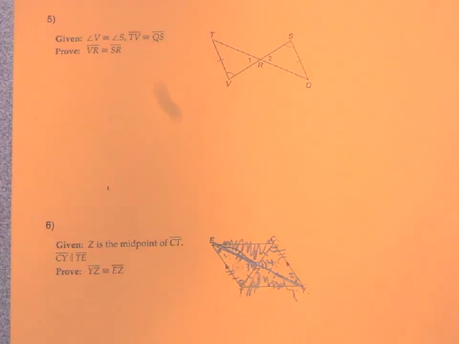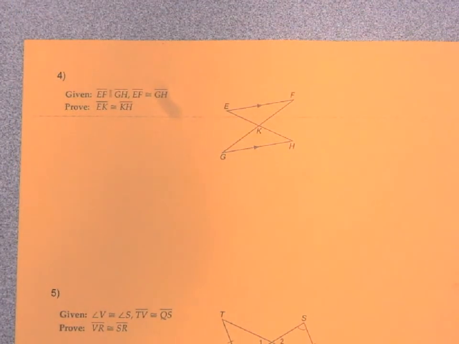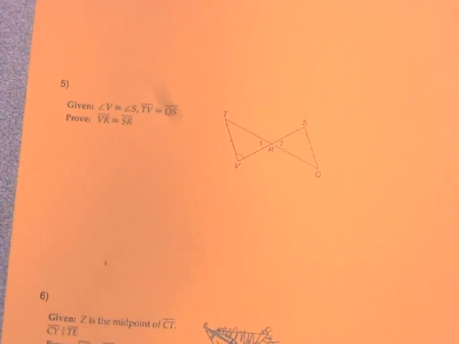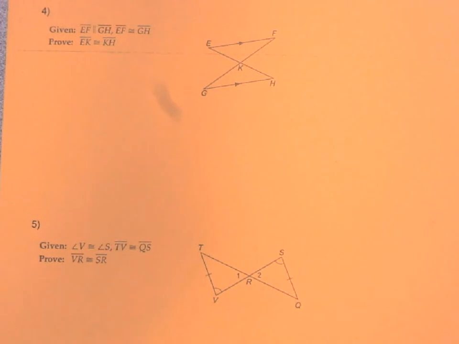That should help you get going. You're going to write out those proofs, whether it's flow or whether it's 2-column. I think I kind of explained them in a 2-column way, but if you want to put that into a flow proof, that's totally up to you.